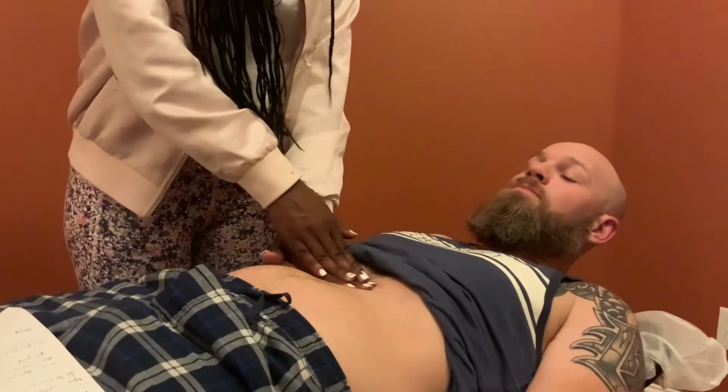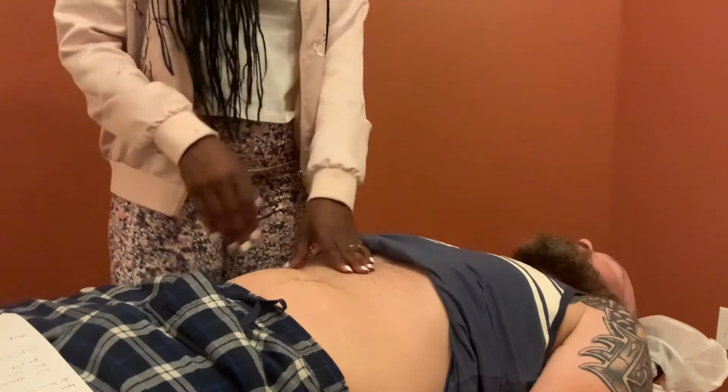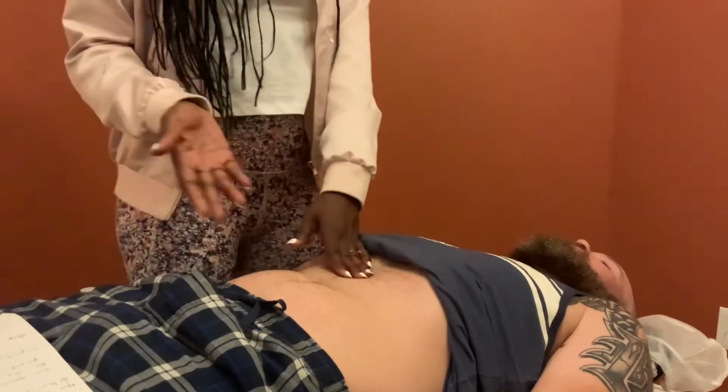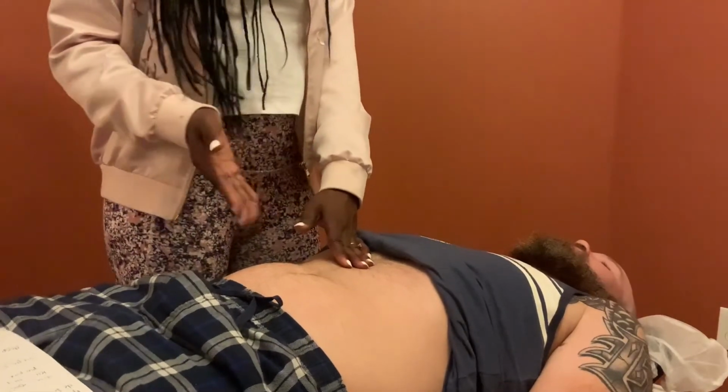Okay, and then I will palpate the area. Go ahead and relax. So for superficial, the mass will most likely be more palpable. I should be able to see it. It's visual. Now for deep, I would not be able to see it, and I should not be able to palpate it easily.